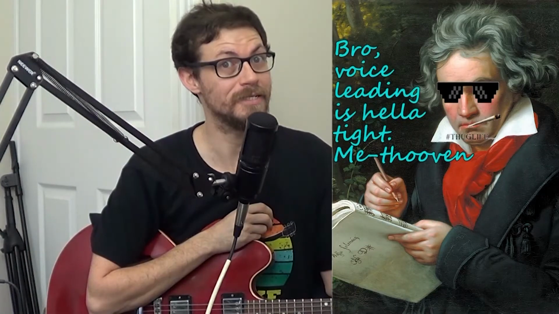Looking at some chord progressions, we might find that it sounds better if we use inversions to move from chord to chord. If we keep large jumps to a minimum and we smooth out the movement of the notes, it sounds hella tight. And that is an honest to goodness quote from Beethoven himself. That is not a joke.